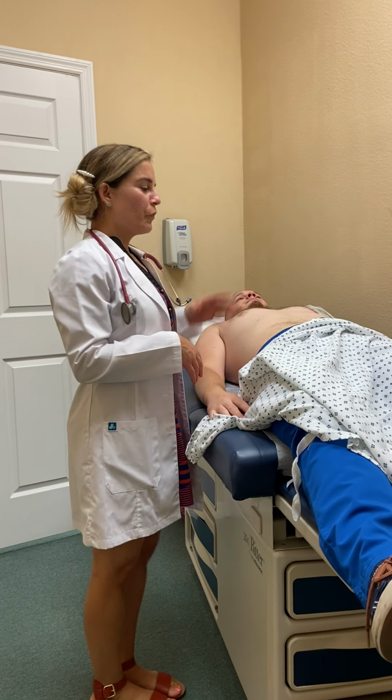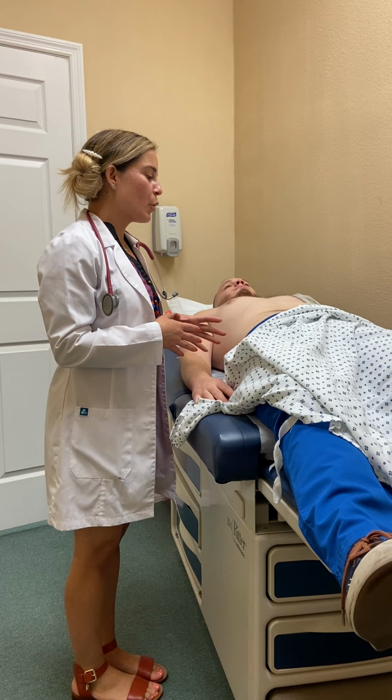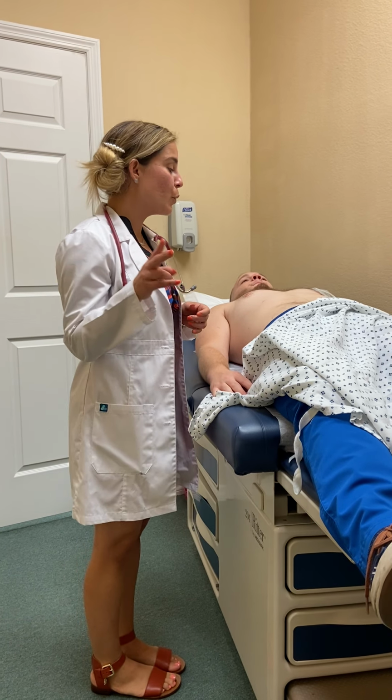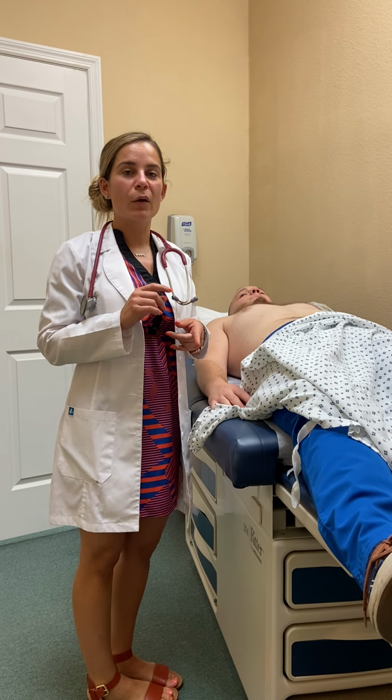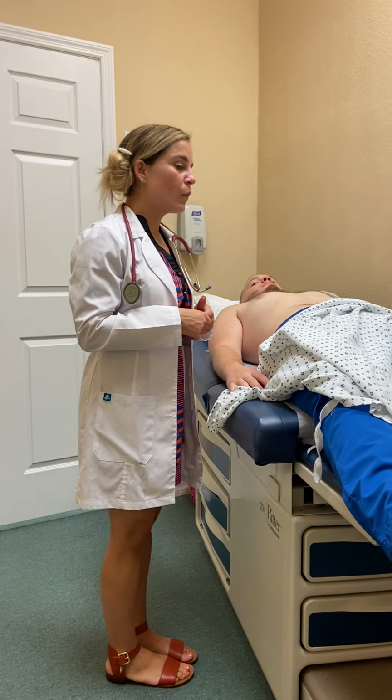So before we finish with the GI assessment, I want to go back to assess. Carlos didn't describe any abdominal pain, but I also want to do two tests. One is the psoas sign, and the other one is a rebound tenderness. What I'm going to be checking is for appendicitis.